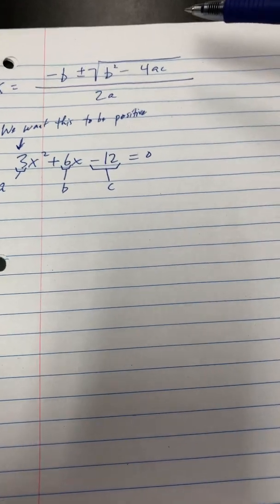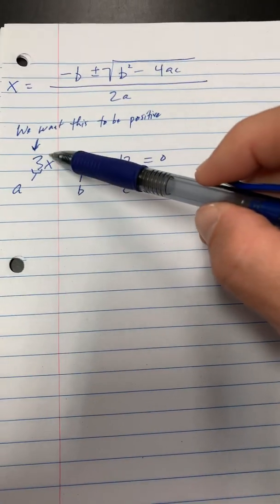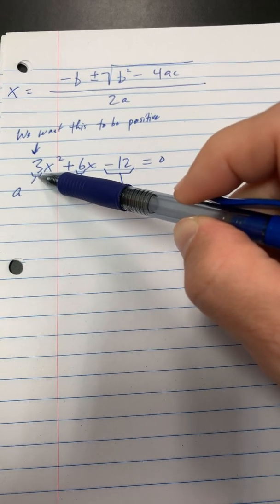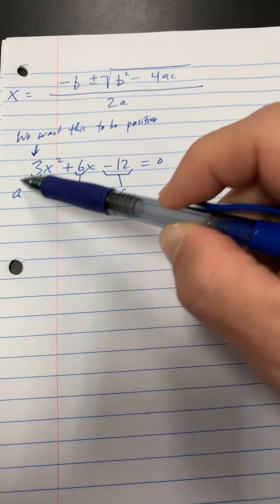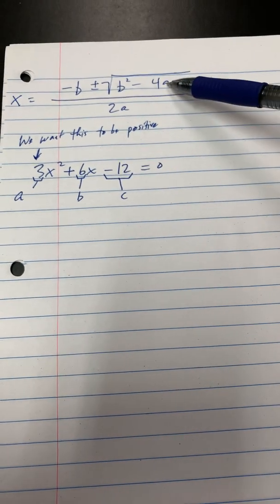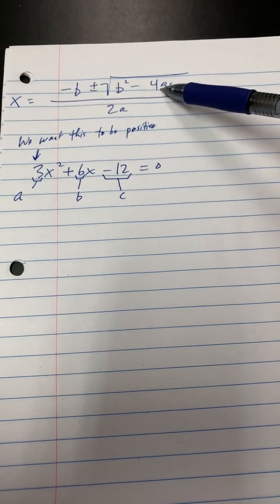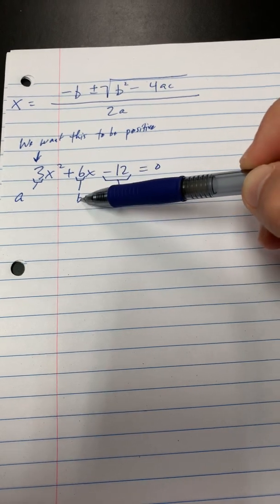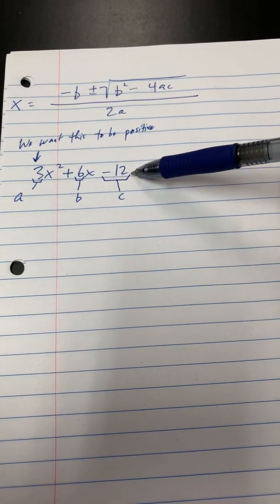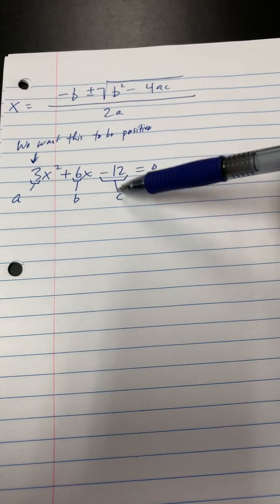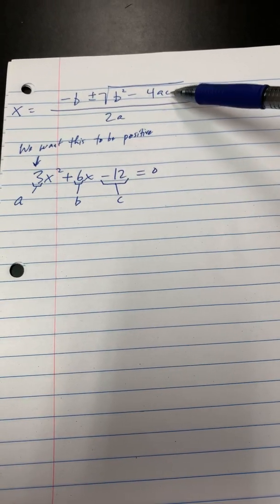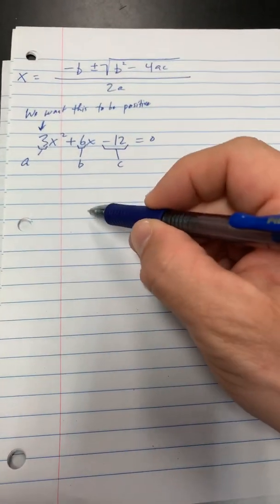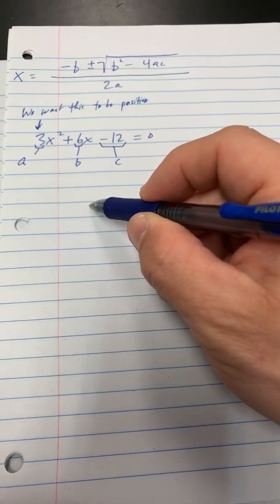All right, so the way this works is once you have it set up properly like this, then the coefficient of the first term is your a term, and that's where it's going to go here. The coefficient of the middle term is your b term, and then your constant, in this case negative 12, is going to be your c term. Okay, so we can go ahead and plug this in.